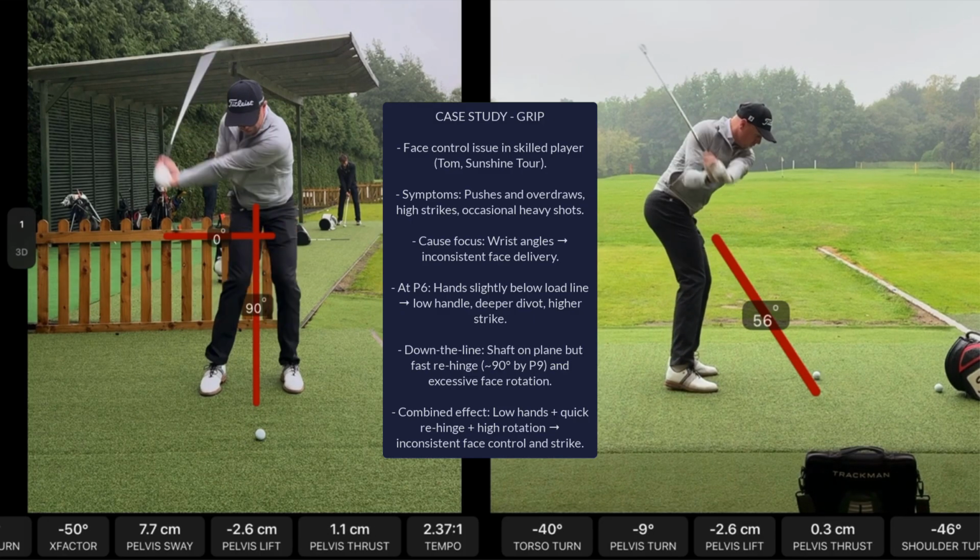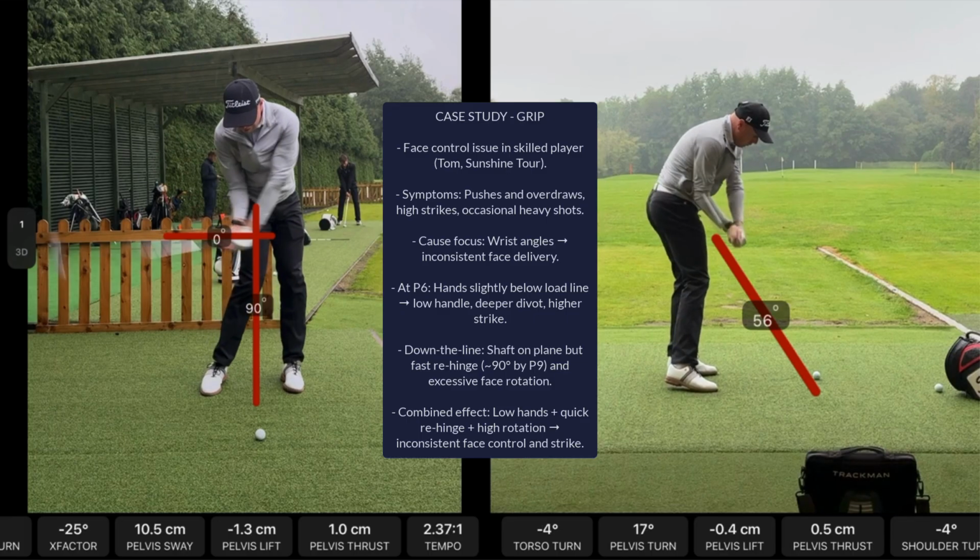So if we take the player down to P6, and as I said, he's an extremely good player, we can see that his hands are pretty much bang on the load lines on the left-hand side, and they've got a little bit lower, so straight away I'm thinking that that's going to be affecting the vertical strike point, the ball being struck slightly high up the face, and the divot being a little bit too deep.